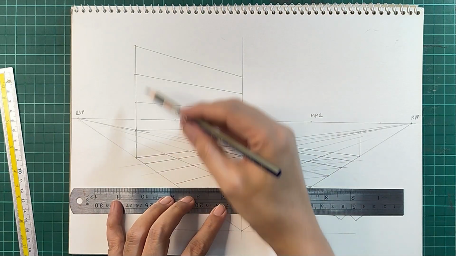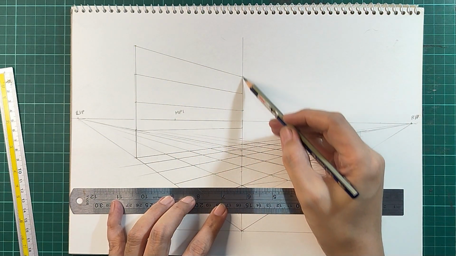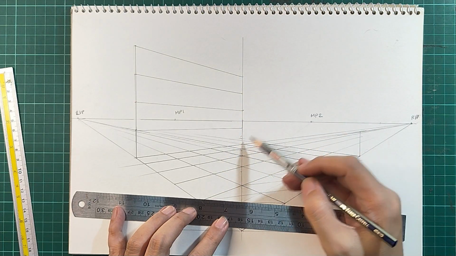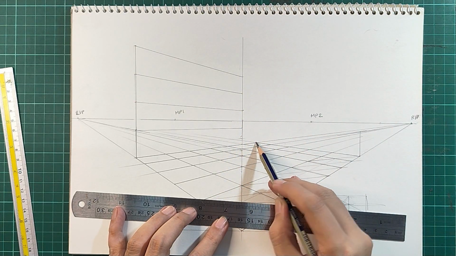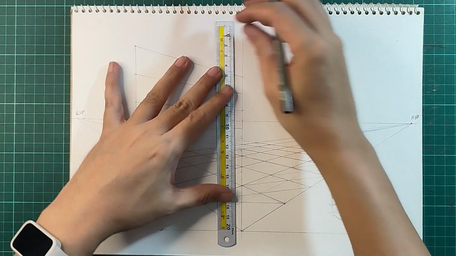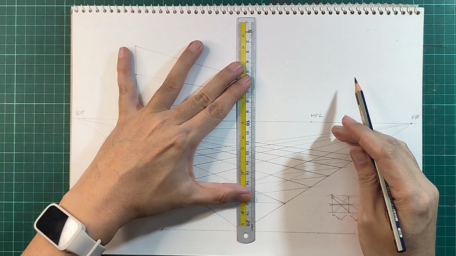So I just projected the lines towards the center because this is the corner. Oh, I'm sorry, the corner is right here because we have 6 units. Okay, so I'm just going to extend that, no problem there. Just going to extend that.